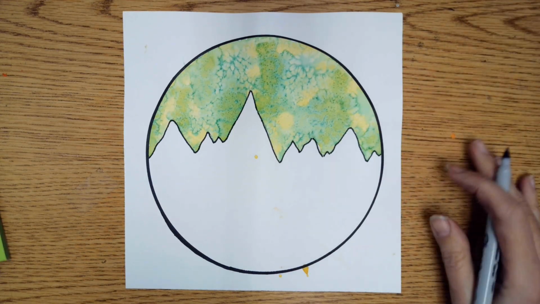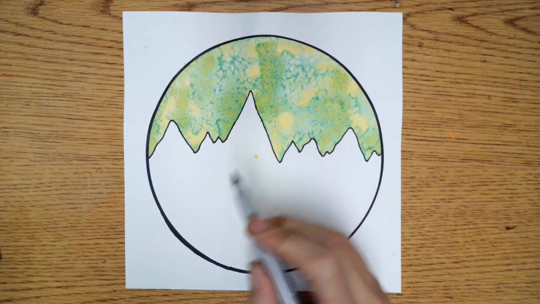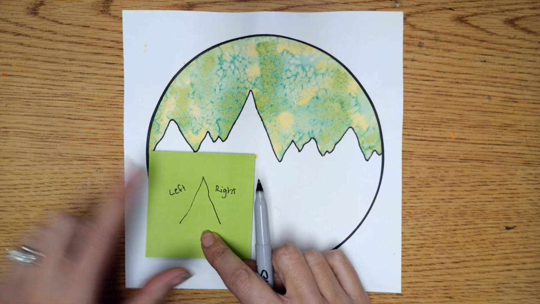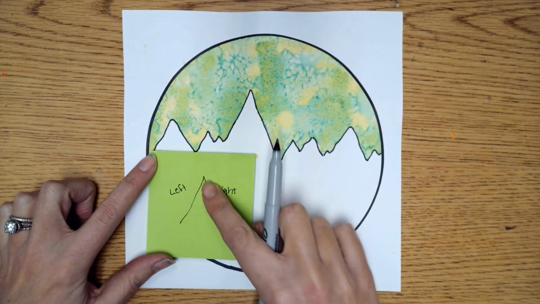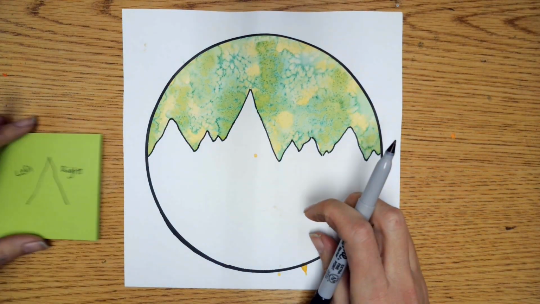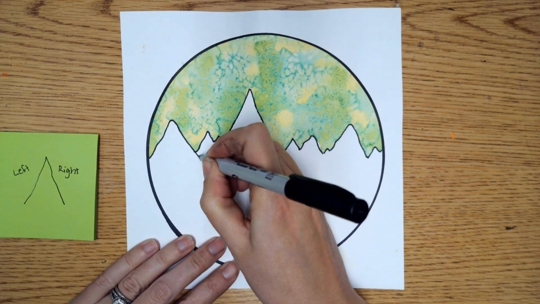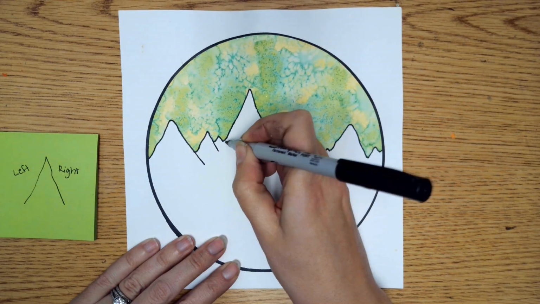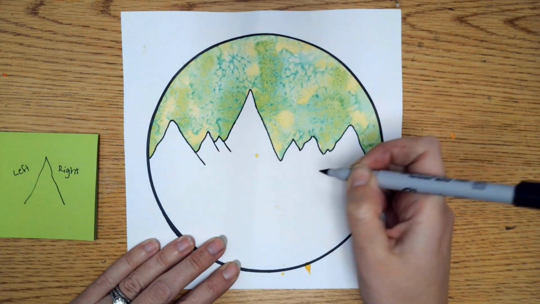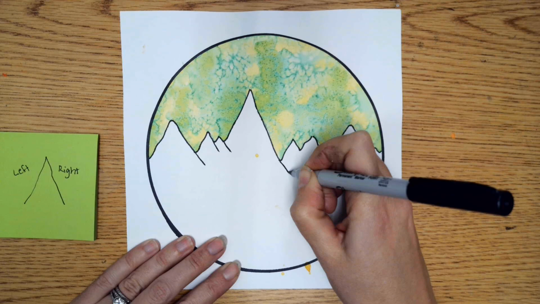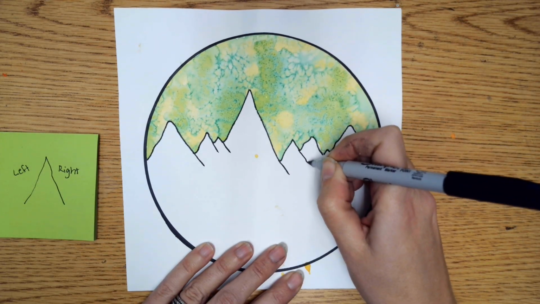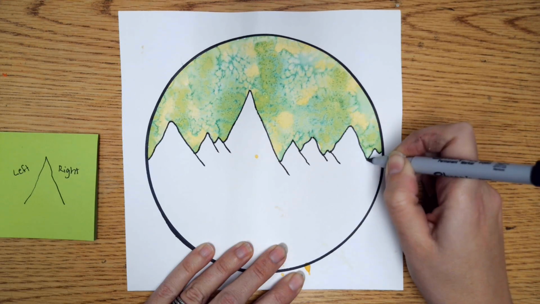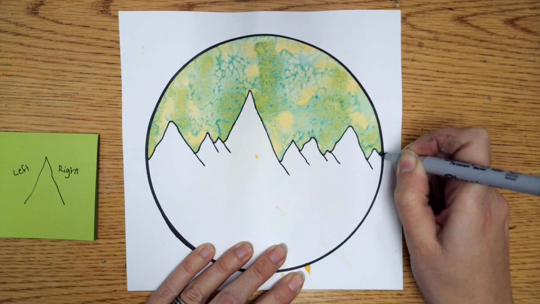So the next thing I'm going to do is on the right side of my mountain. So let's look at our mountains. If I have my mountain, this is the left side, and this side is the right side. On the right side of my mountain, I'm going to extend that line a little bit like that. On the right side of each one of my mountains, I'm going to extend that line. Keep going. Extend that line. There we go.